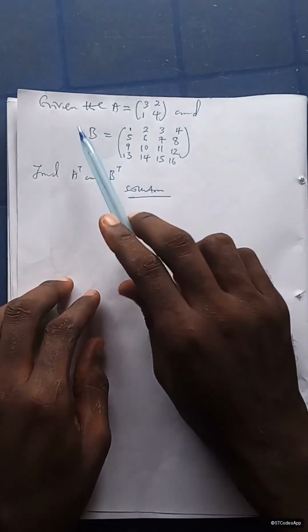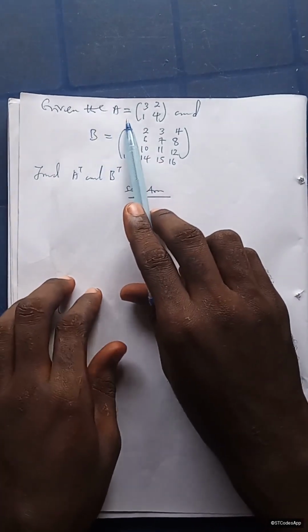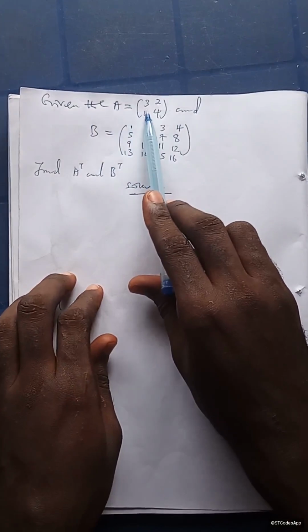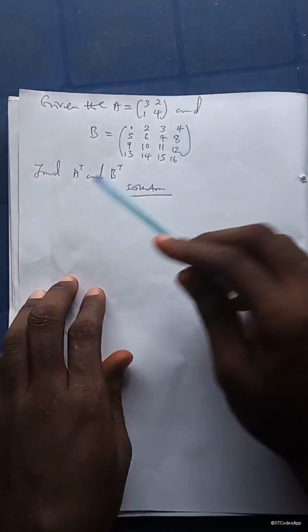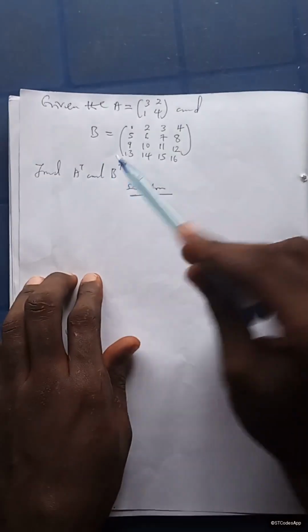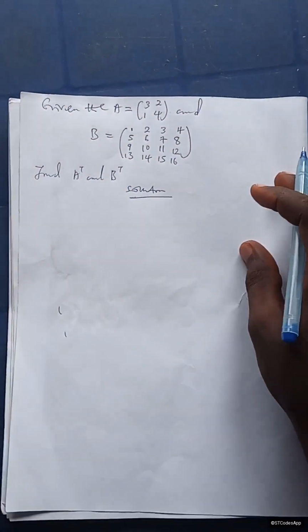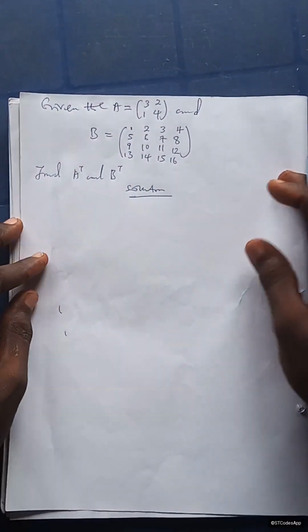We are given this set of problem. We are given the matrix A as this and the matrix B as this, and we are told to find the transpose of matrix A and the transpose of what? Matrix B. Okay. Now, when you hear the word matrix, what comes to your mind?